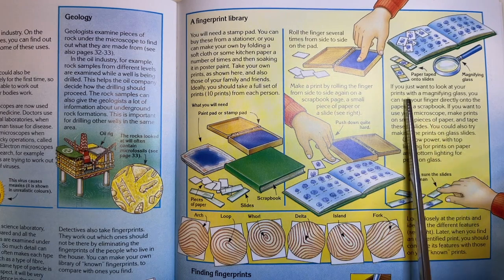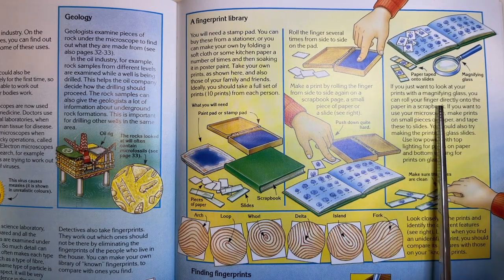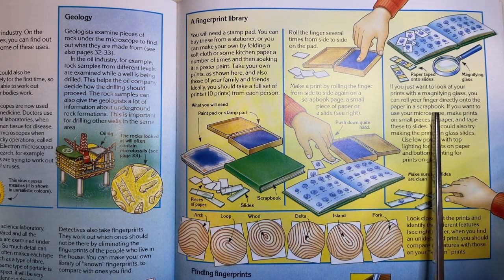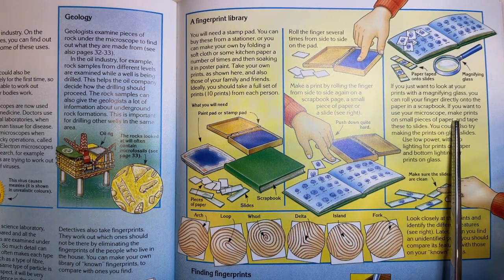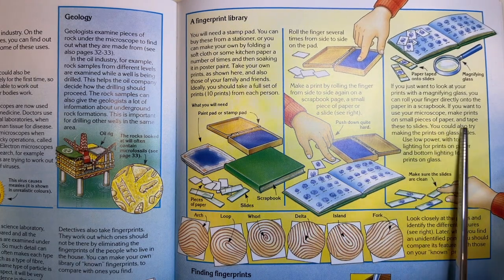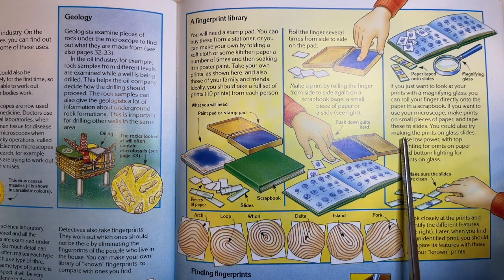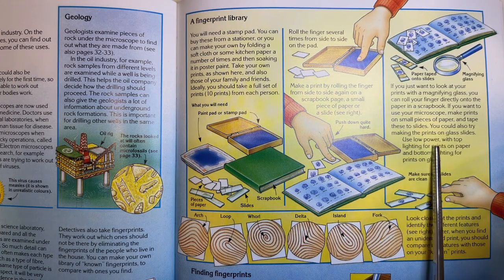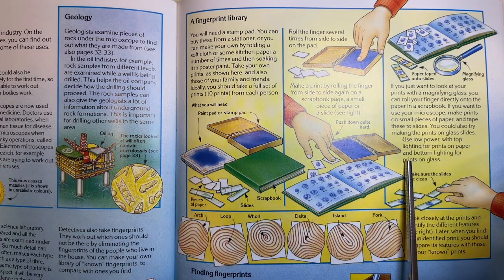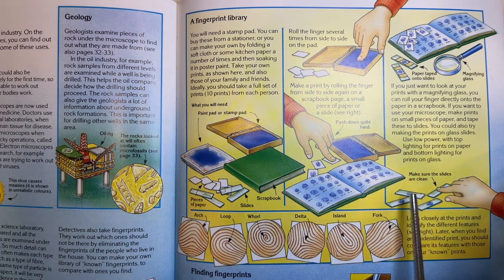If you just want to look at your prints with a magnifying glass, you can roll your finger directly onto the paper in a scrapbook. If you want to use the microscope, make prints on small pieces of paper and tape these to slides. You could also try making the prints on glass slides. Use low power with top lighting for the prints on paper and bottom lighting for prints on glass. Make sure the slides are clean.